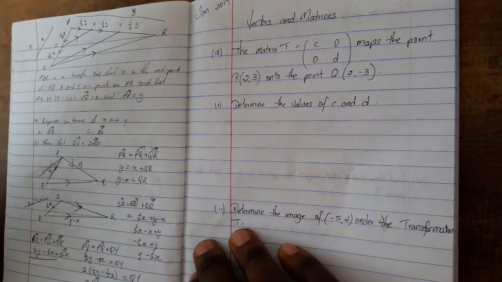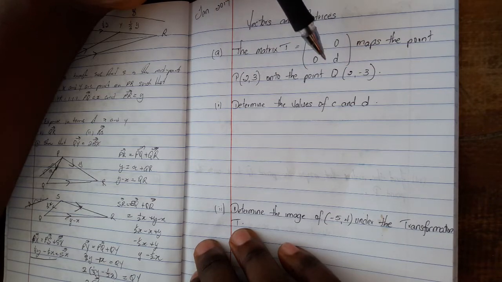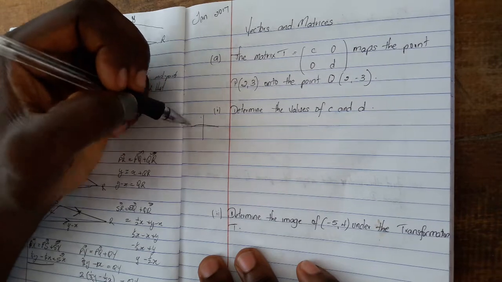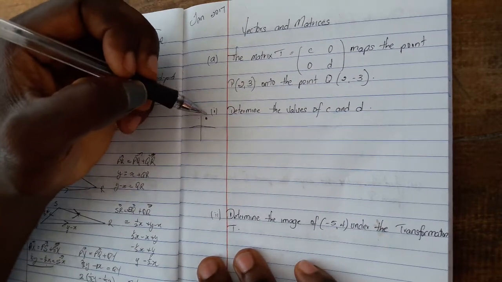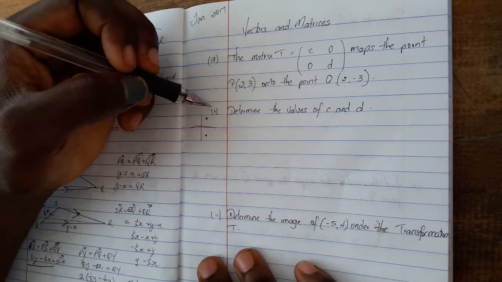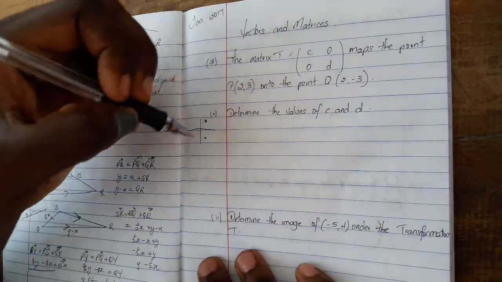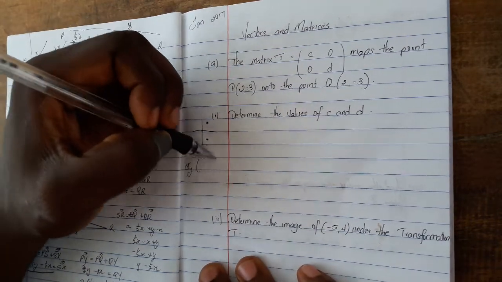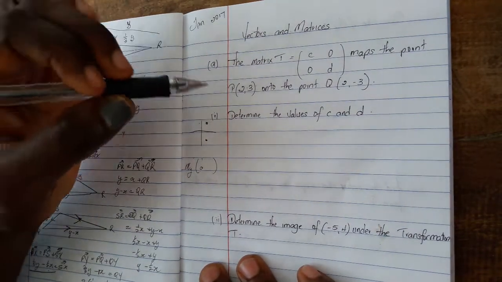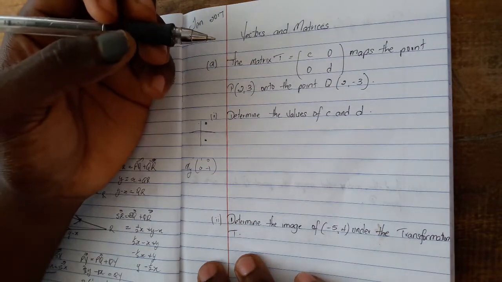The question is: the matrix T = (C 0; 0 D) maps P onto the point Q. This is a reflection. If the point P is somewhere here and the y value changes, then this is a reflection in the x-axis, because this positive 3 became negative 3. The matrix for reflection in the x-axis, sorry, is (1 0; 0 -1). Now you can do the multiplication to see that.